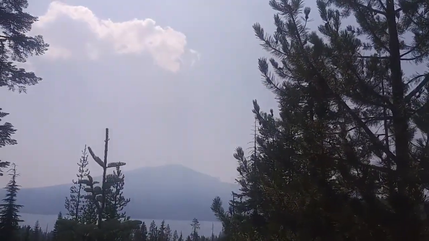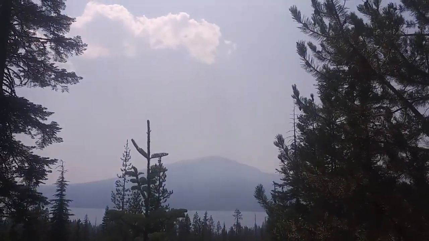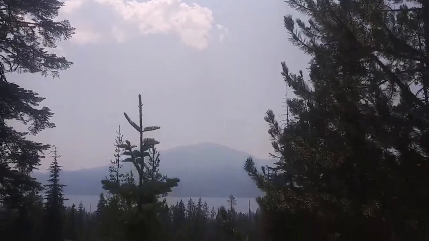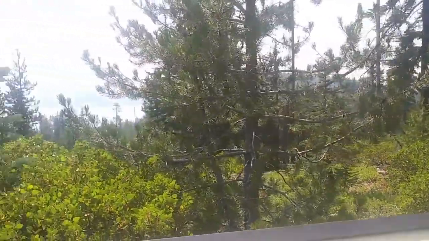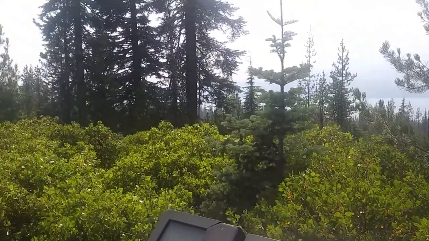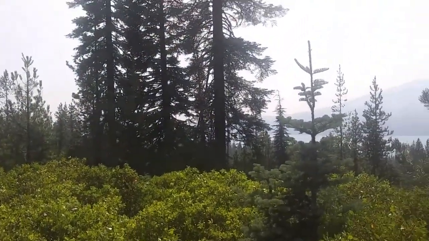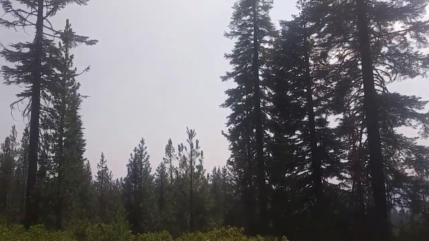Yeah, that's Mount Bailey right there. You can just barely see it through the smoke. And then, to your left, is Mount Thielsen. You can't see it at all because it's supposed to be over there, but you can't see it because of the smoke.